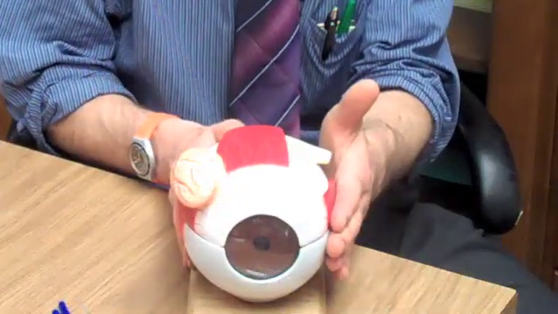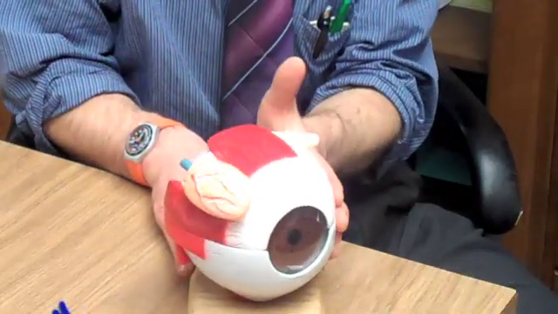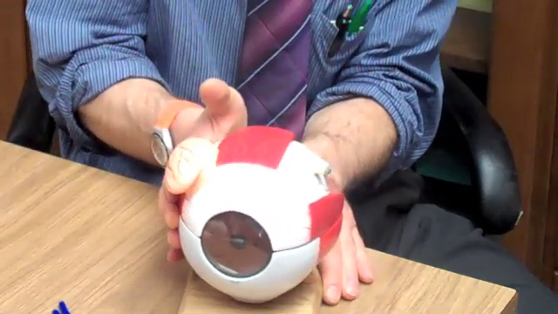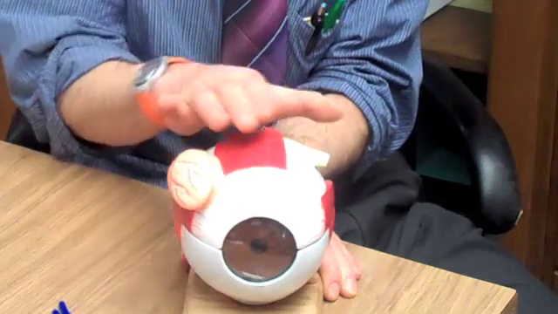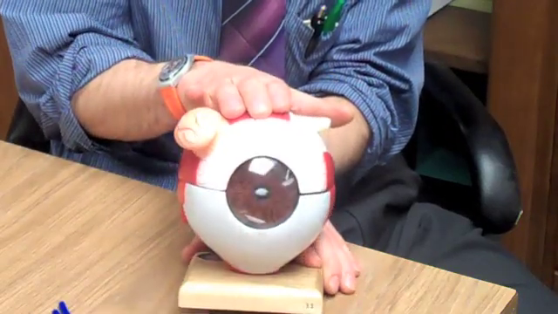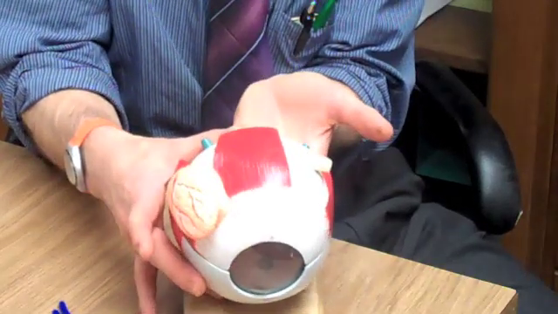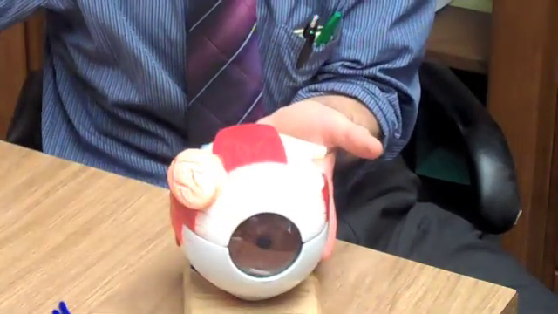A medial rectus, and that medial rectus brings the eyeball medial. We have a lateral rectus, and the lateral rectus brings the eyeball lateral. We have a superior rectus, and the superior rectus brings the eyeball superior. We have an inferior rectus, and the inferior rectus brings the eyeball inferior. So those are pretty simple to understand.